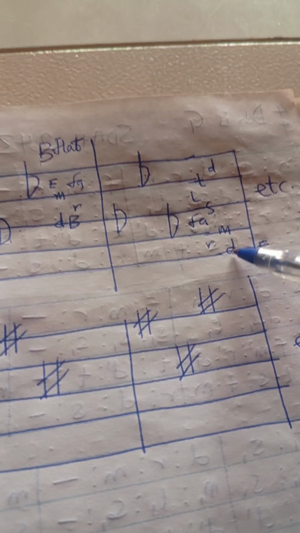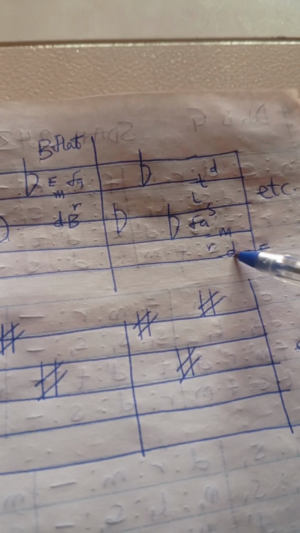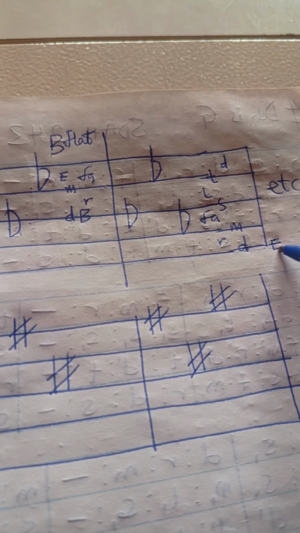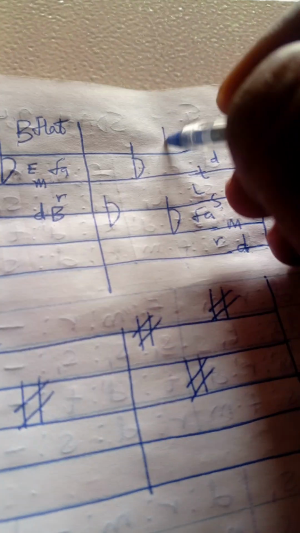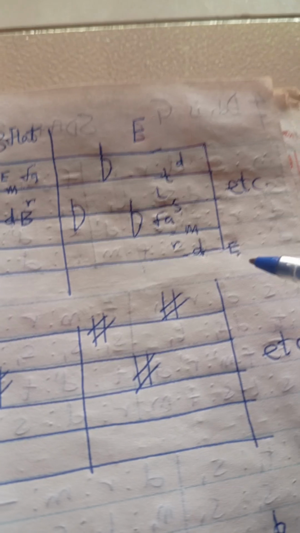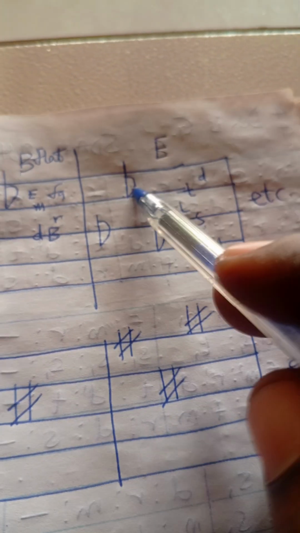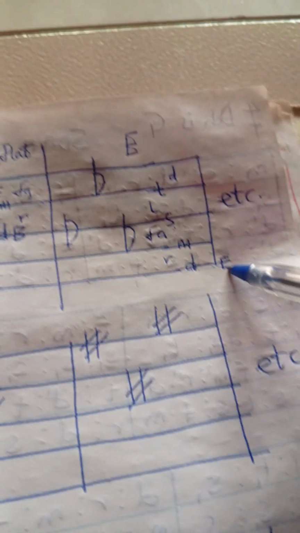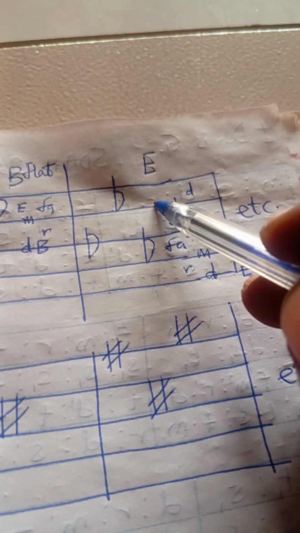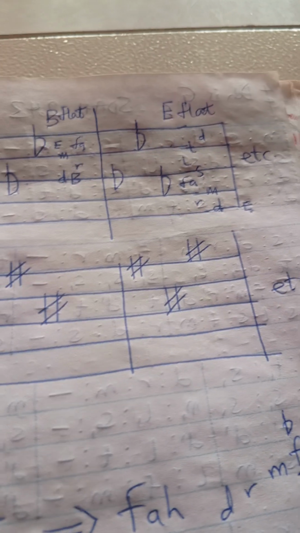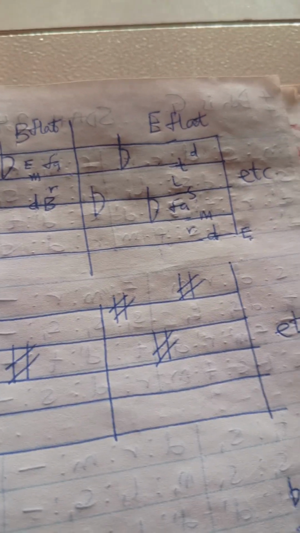Already, we know that the key is in E because the do fell on E. So this one is key E. But because the E here is flat, it means the E here is also flat. So instead of saying key E, because the E is flat, we say it is E flat. I hope you understand. There's a difference between key E and key E flat.